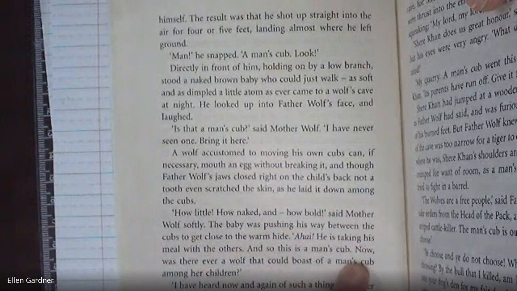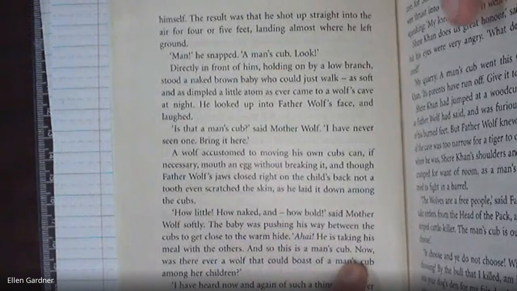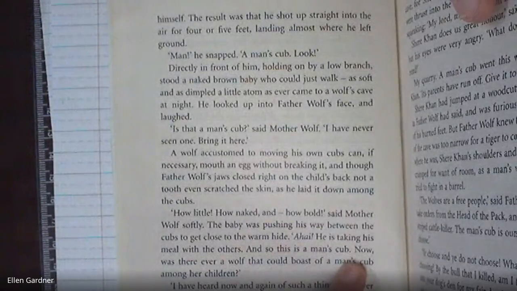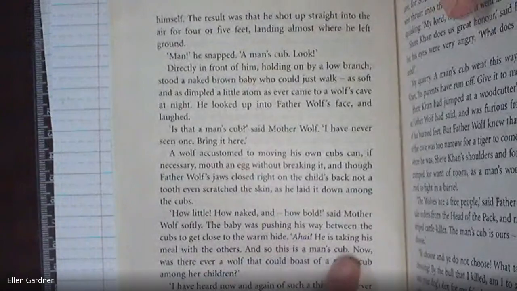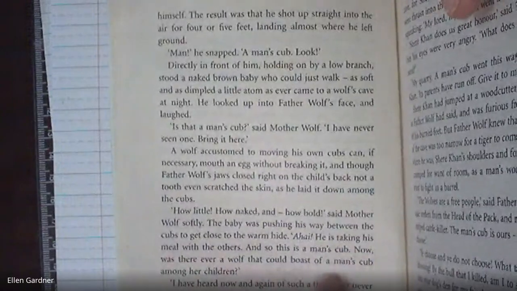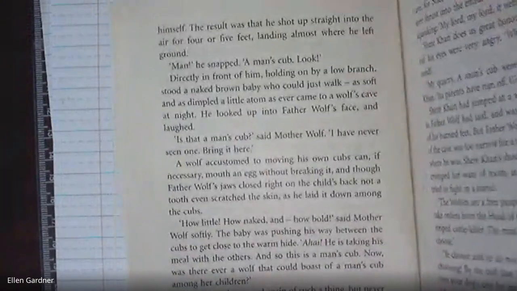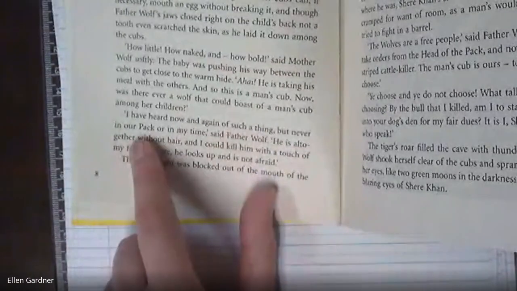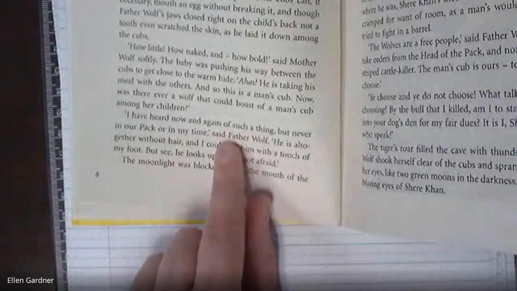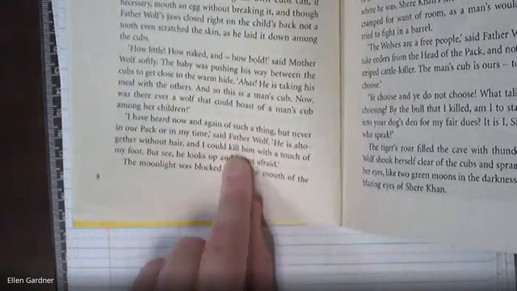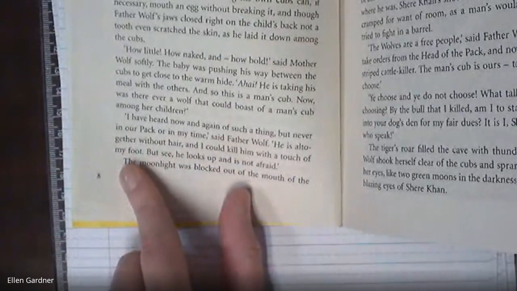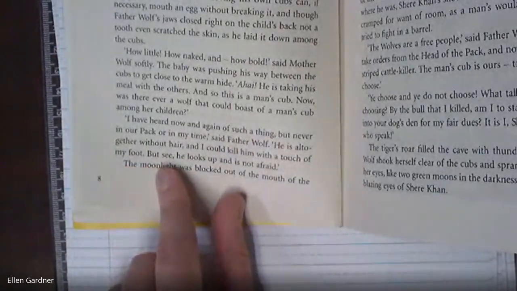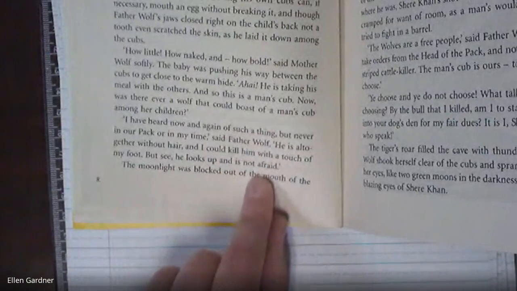That's like Romulus and Remus. Remember that they were taken in by the Mother Wolf, according to that legend, in our Roman Empire study. And it says, "Now was there ever a wolf that could boast of a man's cub among her children?" she says. "I have heard now and again of such a thing, but never in our pack or in my time," said Father Wolf. "He is altogether without hair, and I could kill him with a touch of my foot." He's not saying he wants to, he's saying he's so tiny that just a touch could kill him. But see, he looks up and he is not afraid.